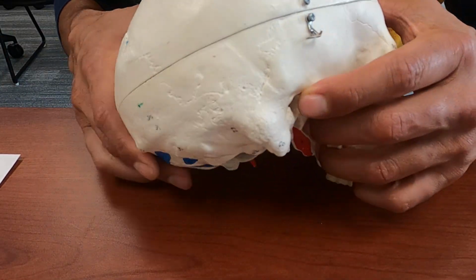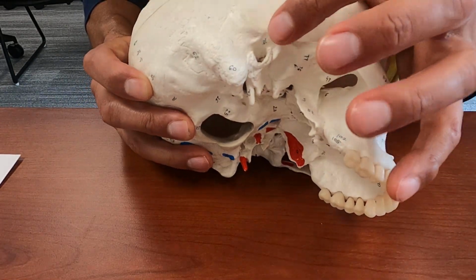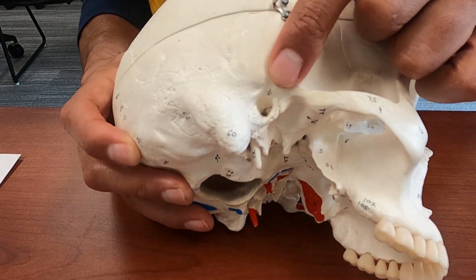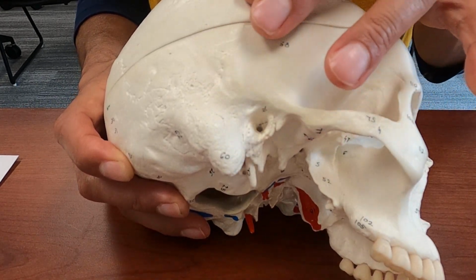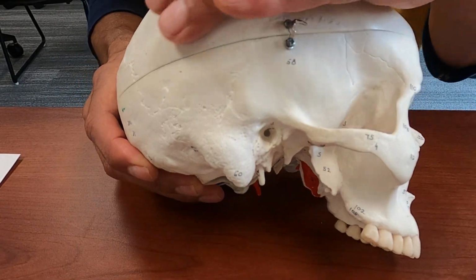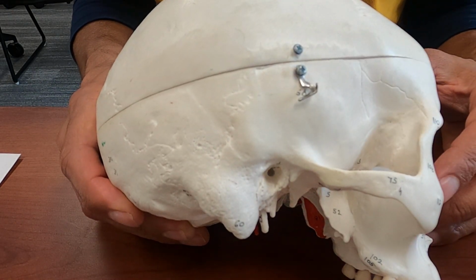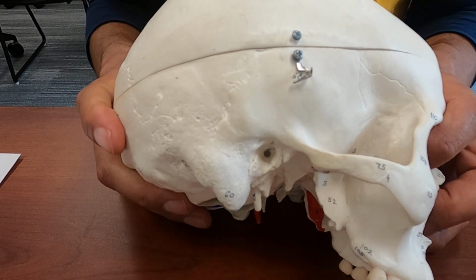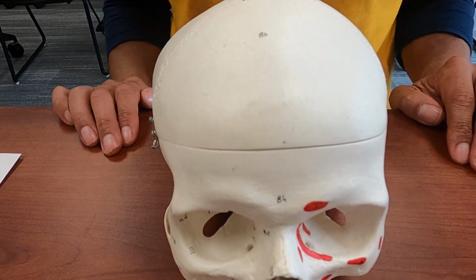All right, and then as we move back to the side, down by where the ear canal is, our external acoustic meatus is right there. Just above that, this bone right here is your temporal bone. So you have parietal on top, and then you have the temporal just below it. And there are a lot of landmarks on each of these, which we'll go over in a minute. But let's talk about some of the features here.